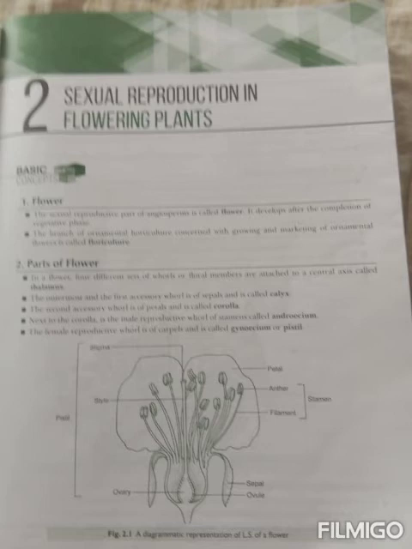Next question. Seeds offer several advantages to angiosperms. Describe any three such advantages. Okay. I think when I gave this question in your weekly exam portion, all of you answered. That means all of you know the correct answer. What are the advantages of the seeds?